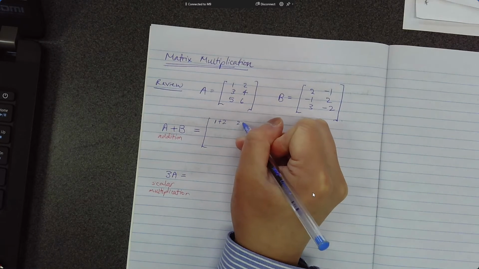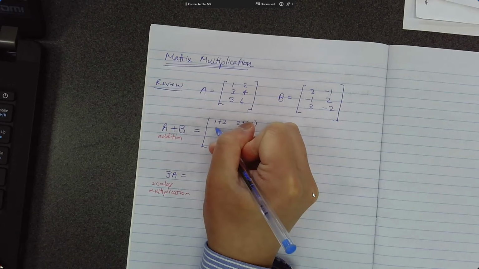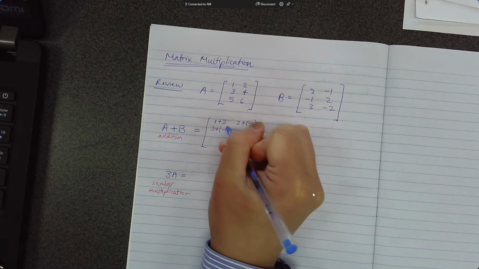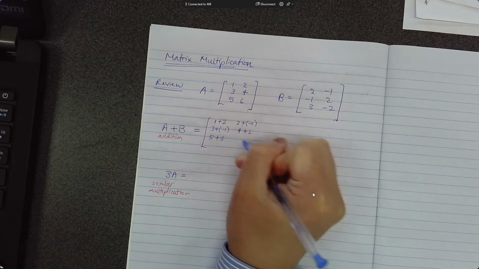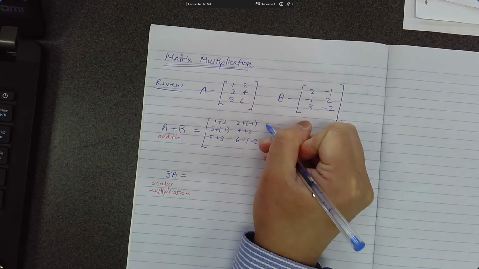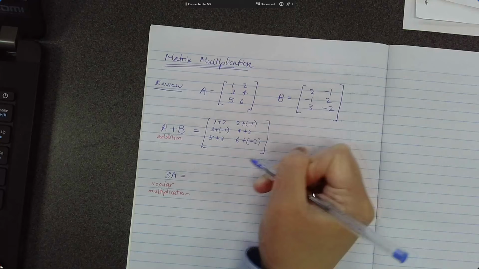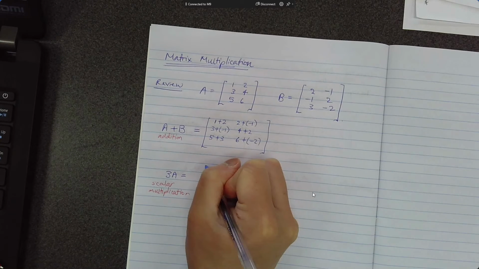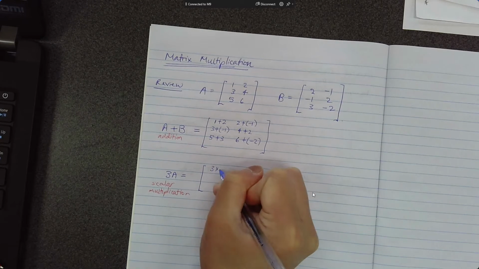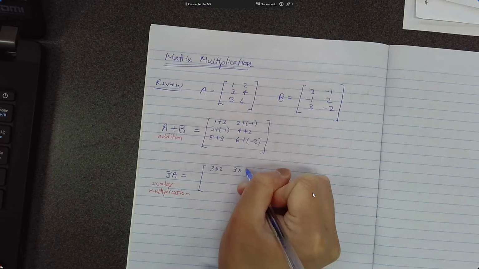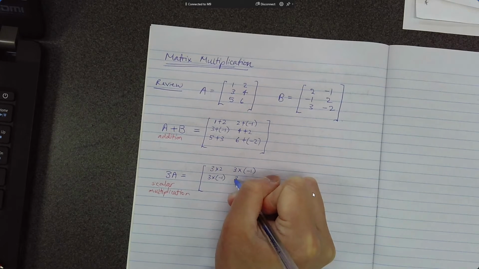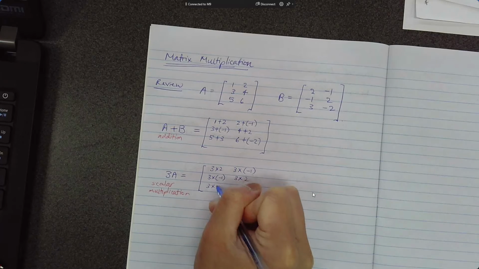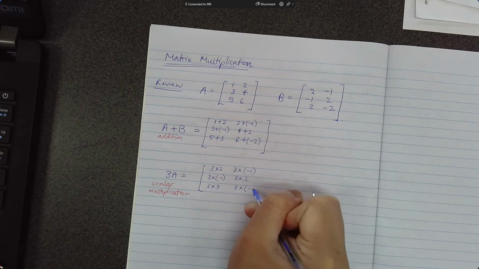It's 3. Plus 2. It's 3. The first one. Divided by the first one. Are you good at this?